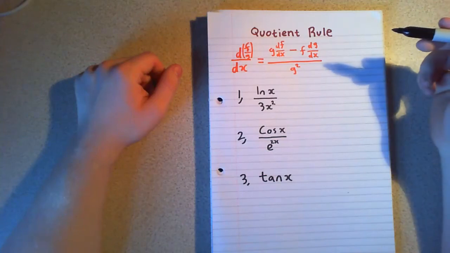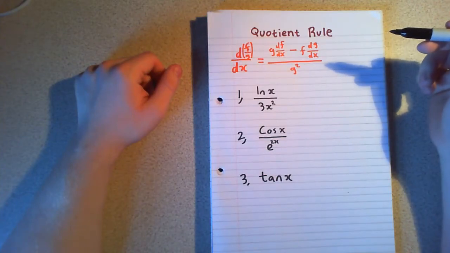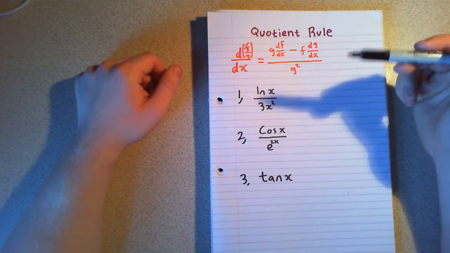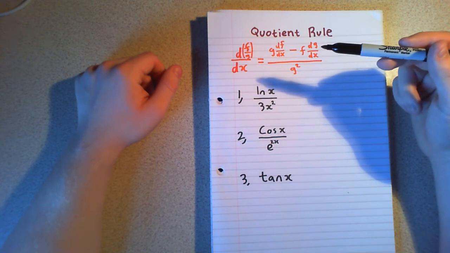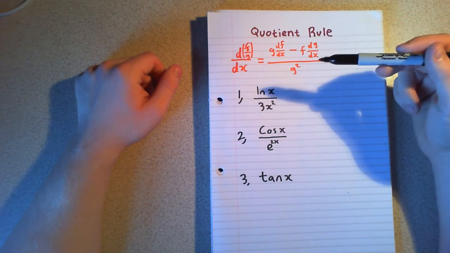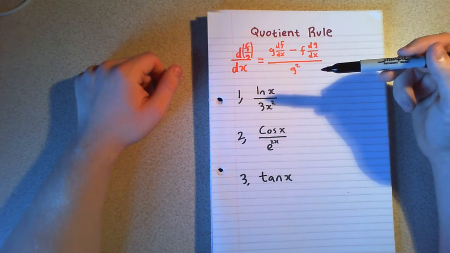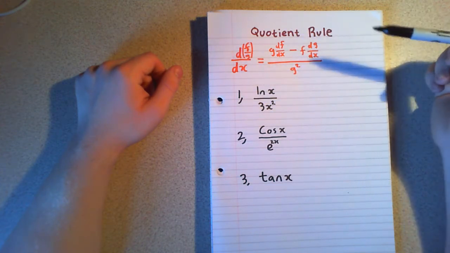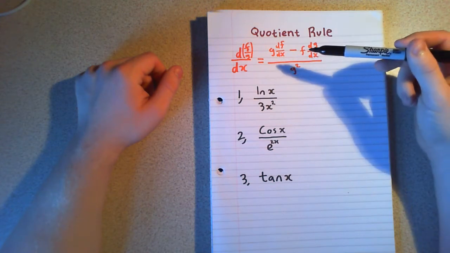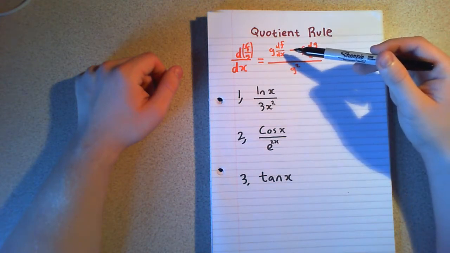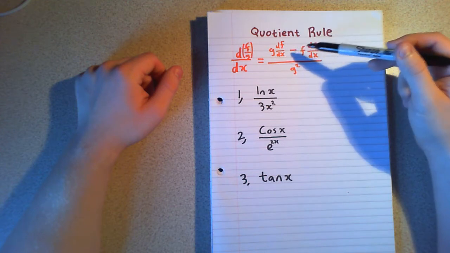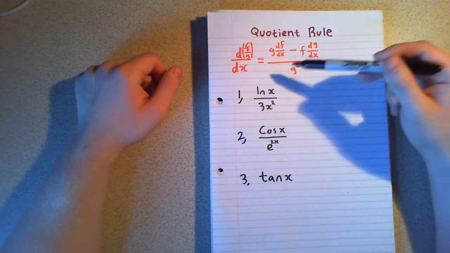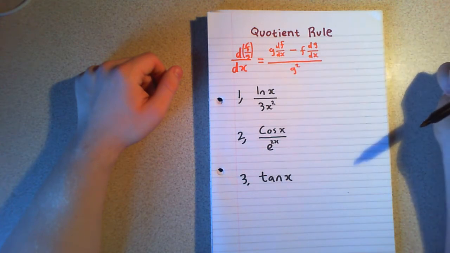So carrying on from our last video where we looked at the product rule, we're now going to be looking at the quotient rule in differentiation. If we have a fraction where we have one function of x on the top as the numerator and a denominator as another function of x, and we're differentiating this fraction with respect to x, we can use the quotient rule. So this is where we have the denominator by the differential of the numerator, then we subtract the numerator by the differential of the denominator, and then do all of this over the denominator squared.